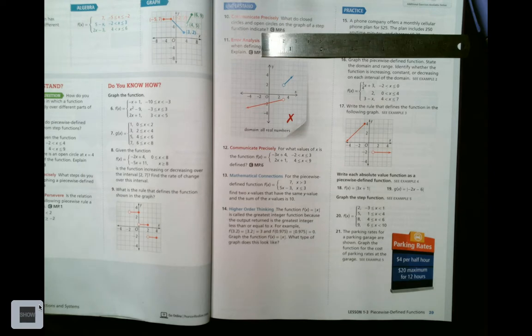All right. 17, write the rule that defines the function for the following graph. It looks like we got 2 equations there, right? So this is a piecewise function with 2 separate equations.